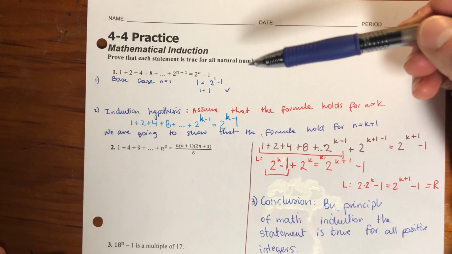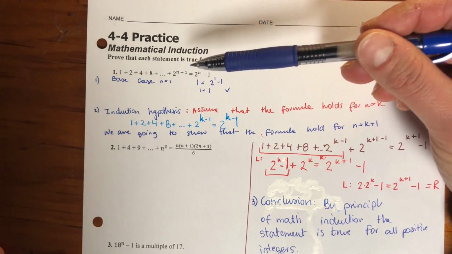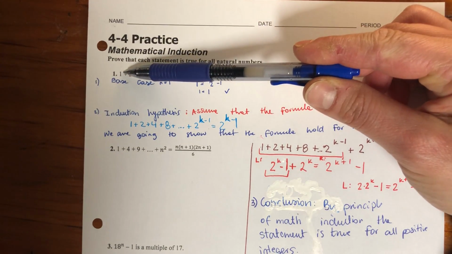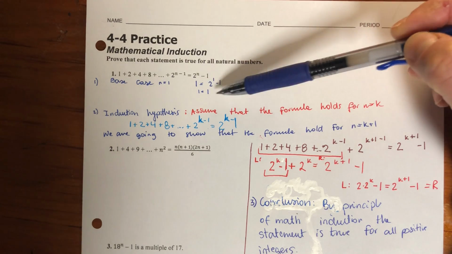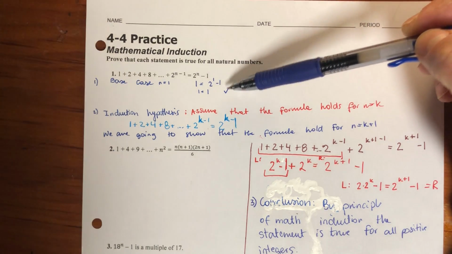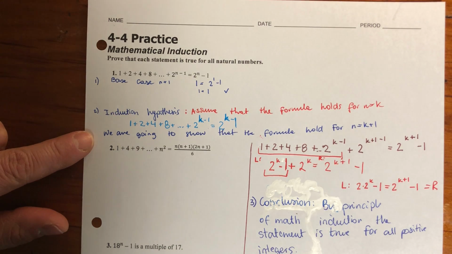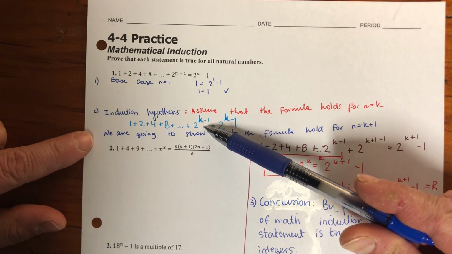So take a look at how this is always structured. You always check the base case first. And the base case is you take the first term, and this was 1, and then plug in 1 for n on the right hand side. Base case is true. Then you are moving on to induction hypothesis, and you are assuming that the formula holds for n is equal to k, and then replace the n with the k.